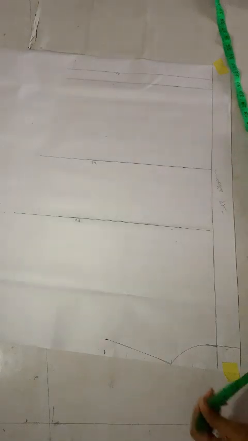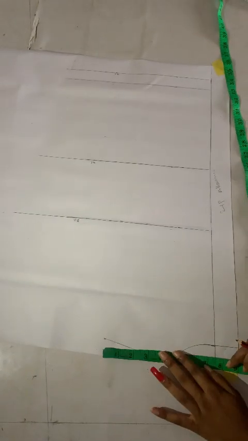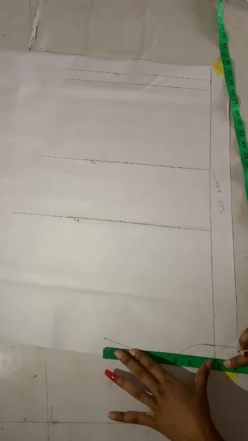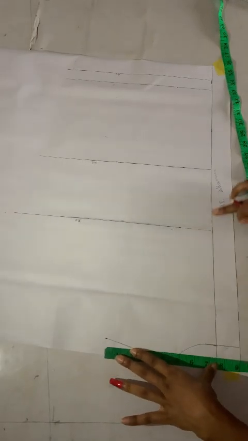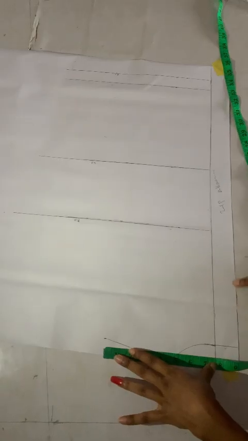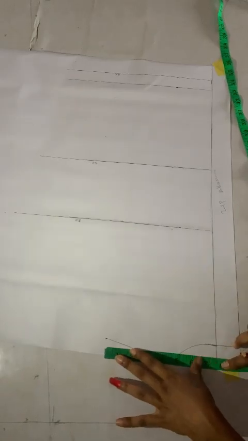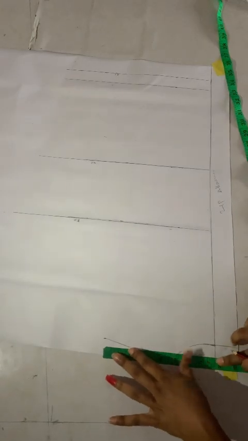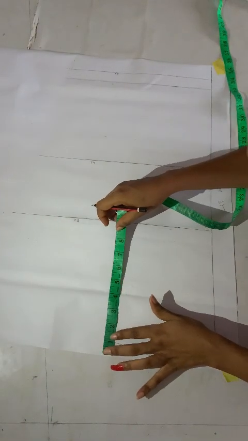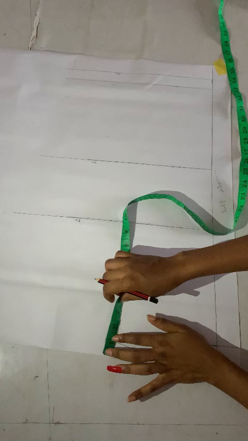So after that, I came in here by half of my shoulder measurement, which is 7.5. Note, my measurement is starting from this straight line, not at the edge of this paper. So when you're drafting your own, do exactly what I'm doing. Just do what I'm doing. So at that point, I came down by 1 inch, just like I did at the front.